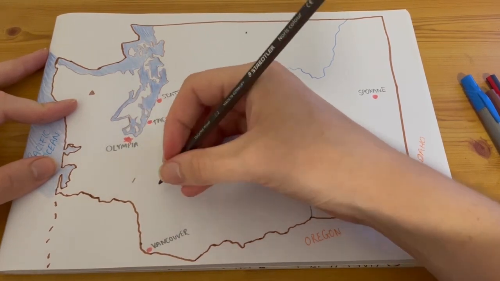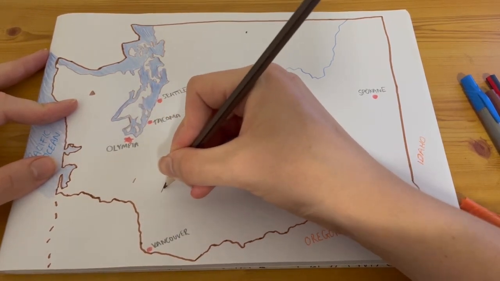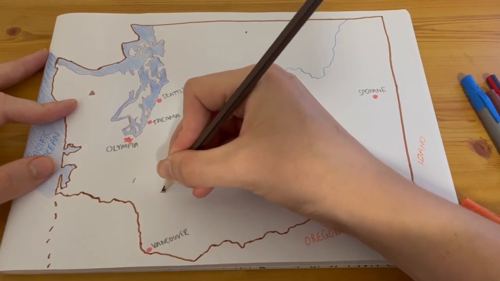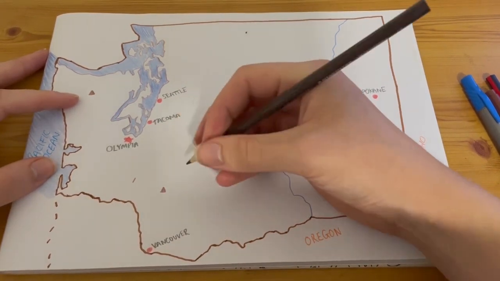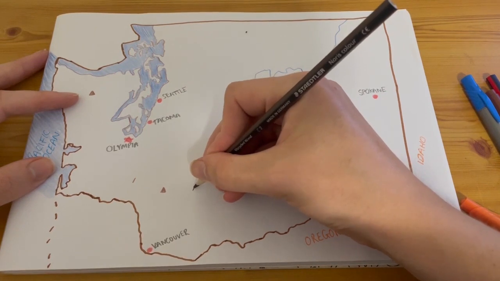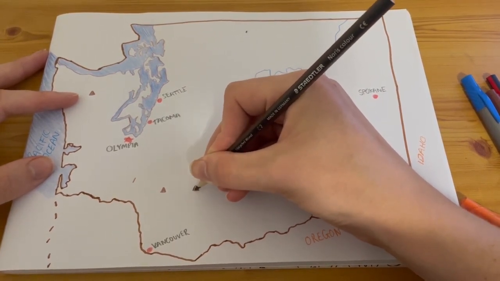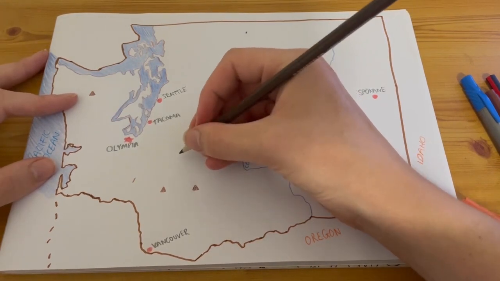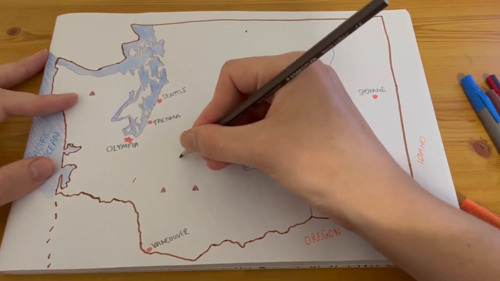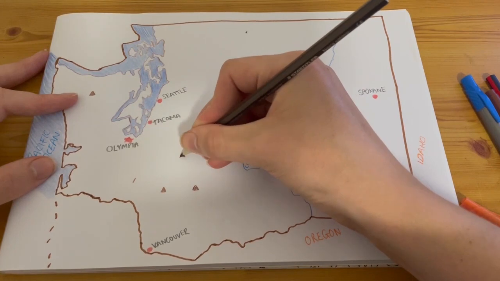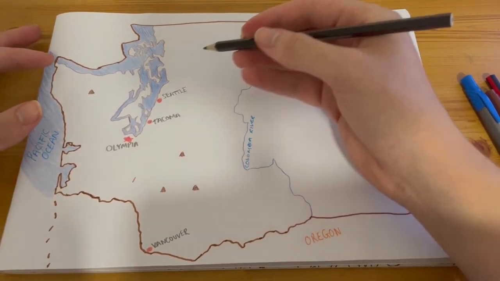It's more like here. So I believe, I think I'm right in saying that are we in the Rockies here?